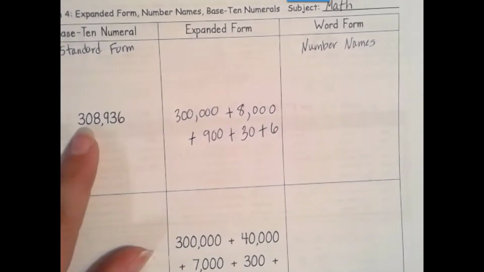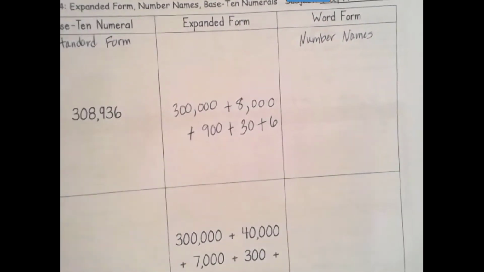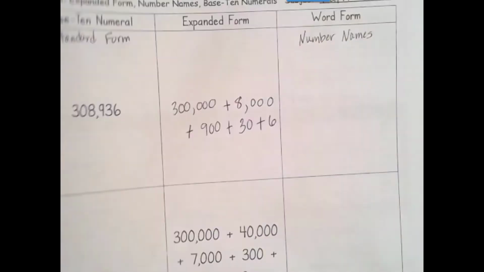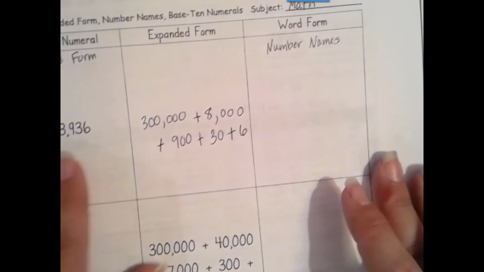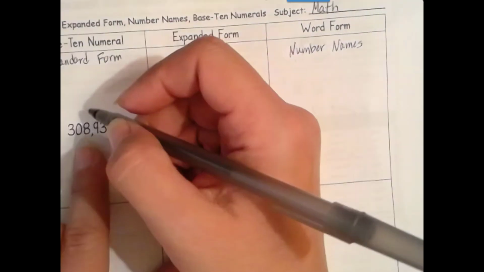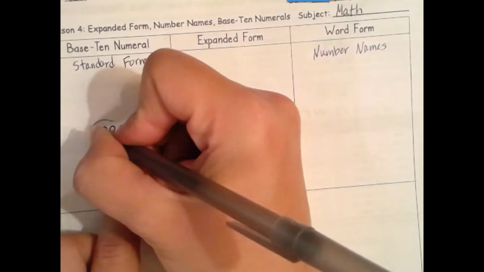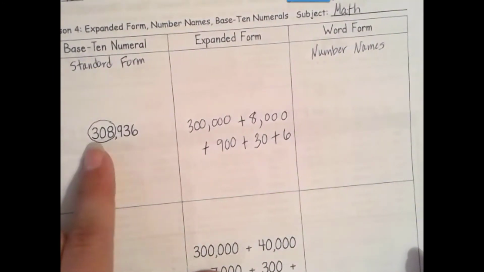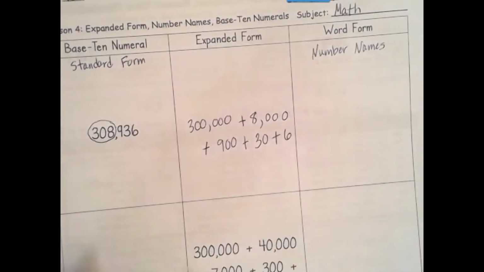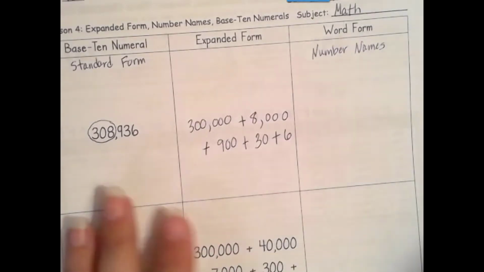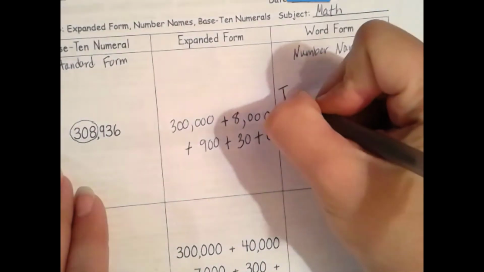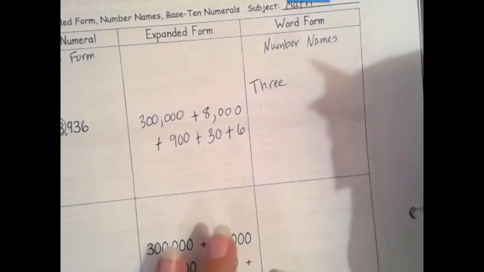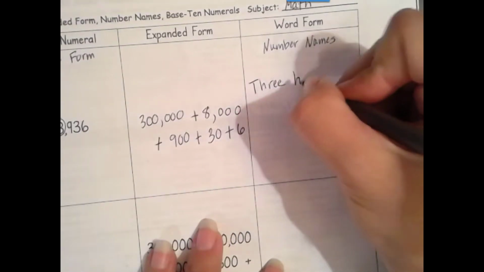Okay, now I need to write it in words. So if you're not sure, you can always look back at your chart on the back that has all the words. So when we're naming it in word form, we look at the period. This is the thousands period. We keep that all together. So we call that 308,000. So 1,000 acts kind of like its last name. So first I need to get 300.